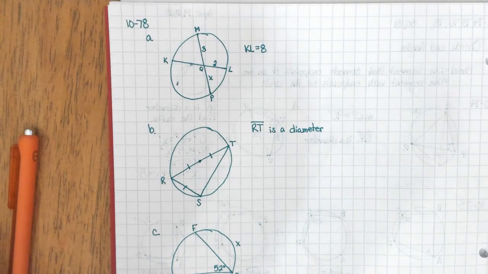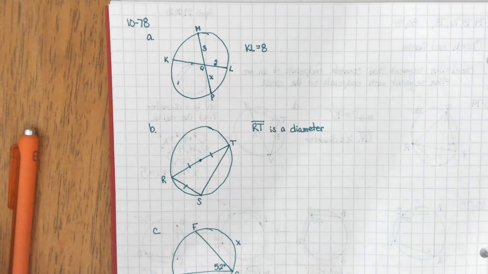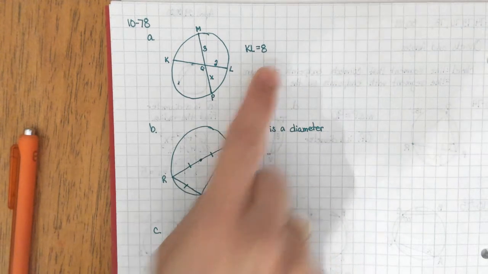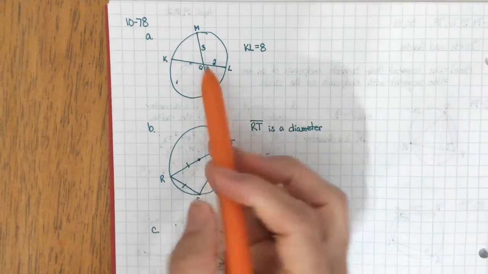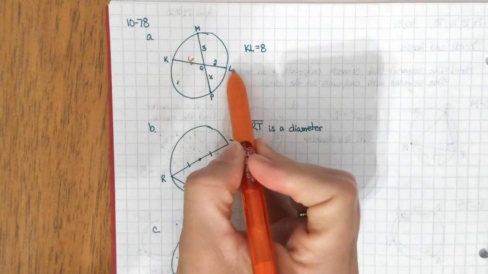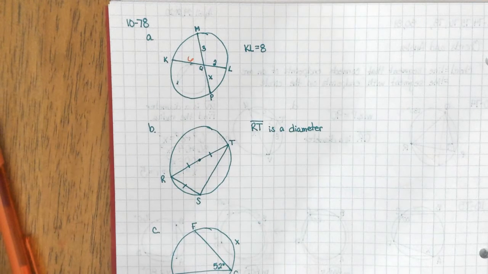So on part A here, it goes right back to where we just left off. We have 2 intersecting chords. It tells us that KL is 8. So if KL is 8, that means that KQ has to be 6, because this whole thing is 8, that much is 2, 6 was missing.